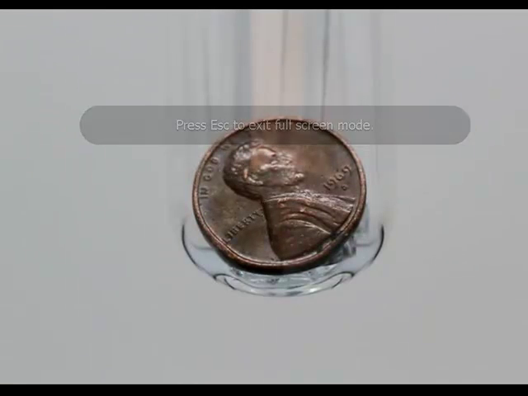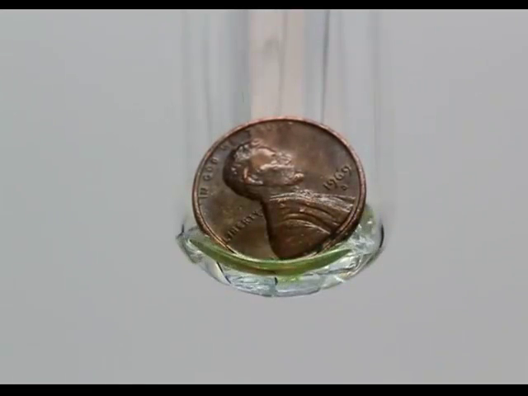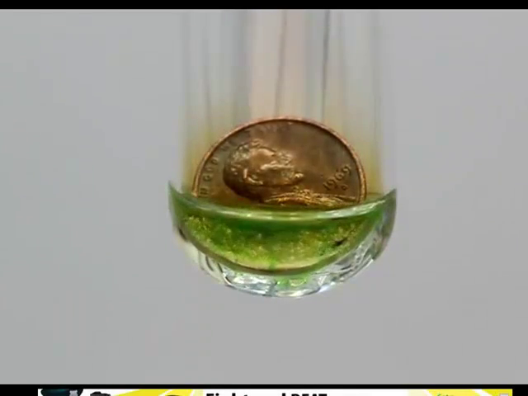This here is a 1969 copper penny, and concentrated nitric acid is being added to the penny.